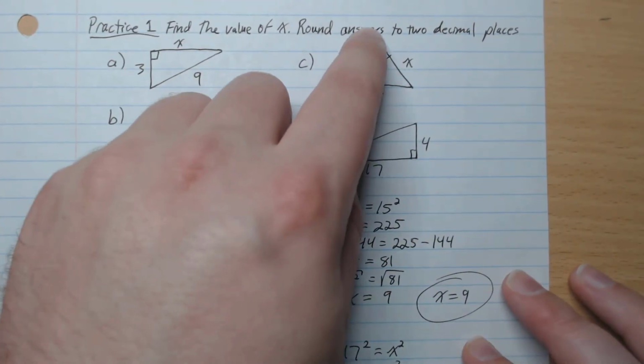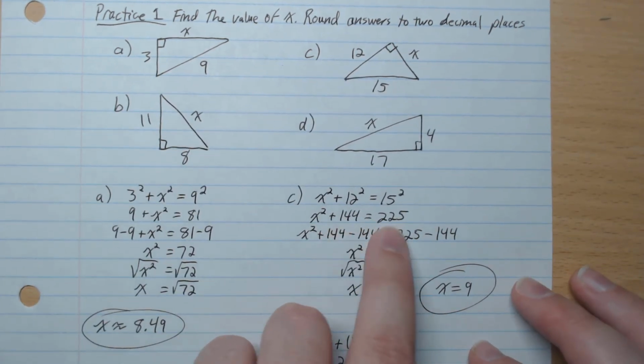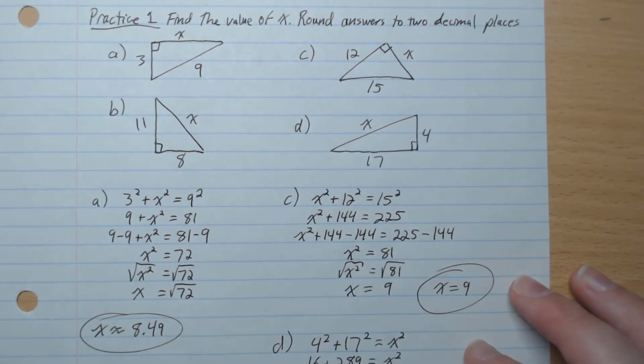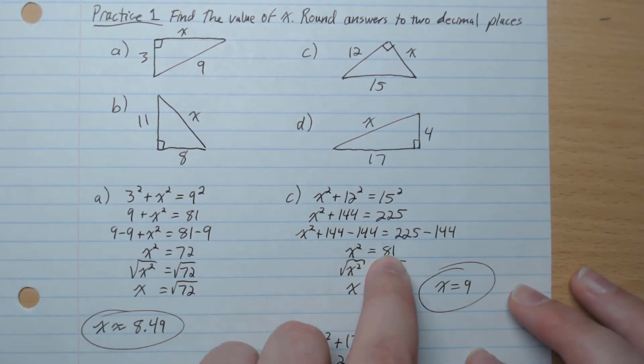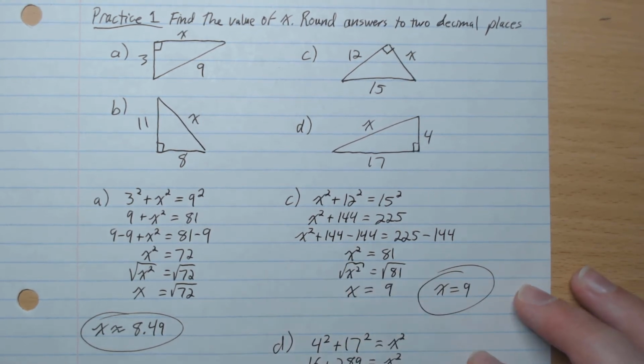C, we've got 12 squared plus x squared equals 15 squared, like that. 144, 225. We want x squared on its own, so we go minus 144 from both sides. X squared equals 81. Square root both sides. X equals 9 as our answer.